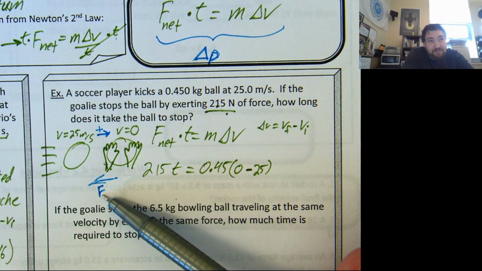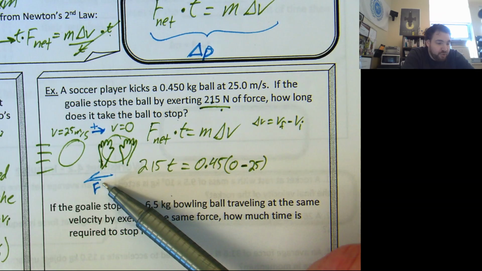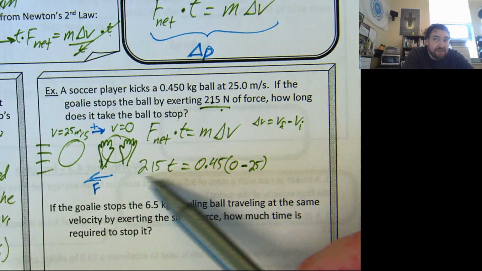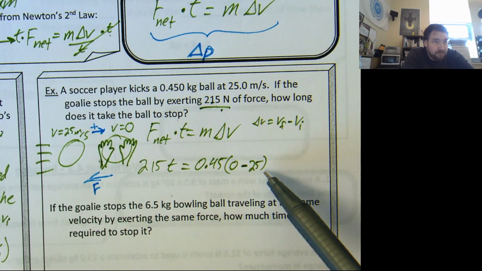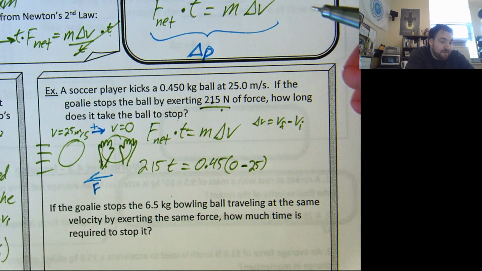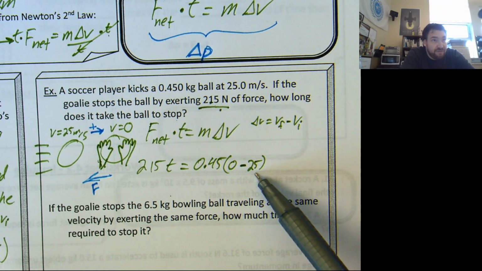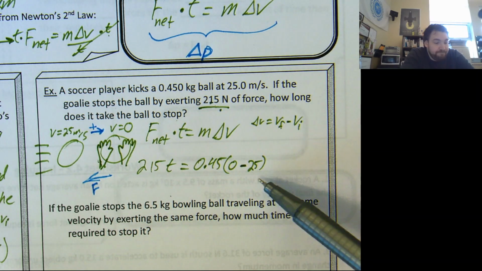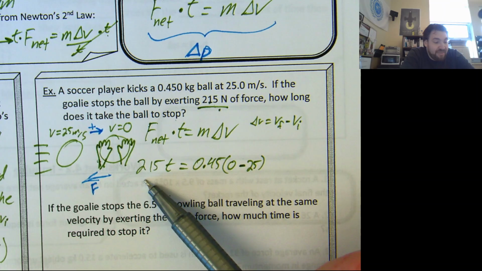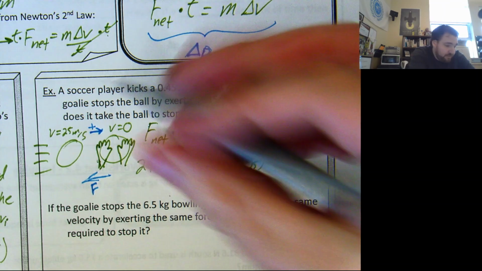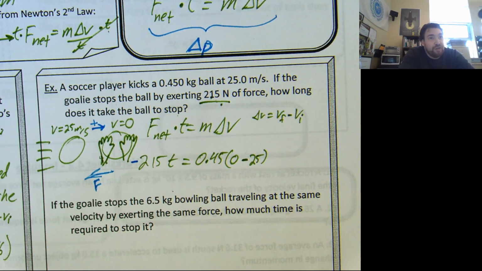This direction just happens to be what? Negative. So what do I have to do to this equation to make this make sense conceptually? No, I want to leave 25 and 0 the way they are, because 0 is the final velocity, 25 is the initial velocity. Yes? That value needs to be negative. Because you're exerting a force back against the direction the ball's coming in at you. You got to be really deliberate with your minus signs.